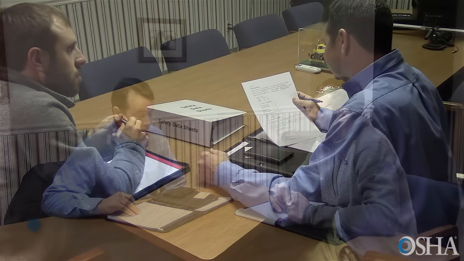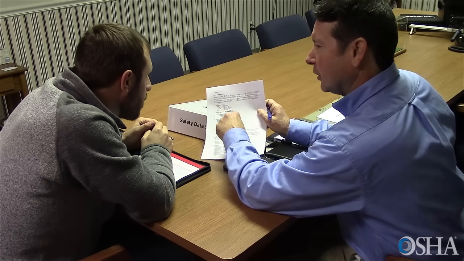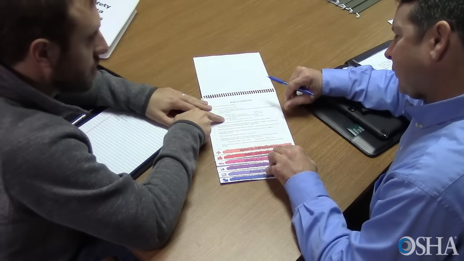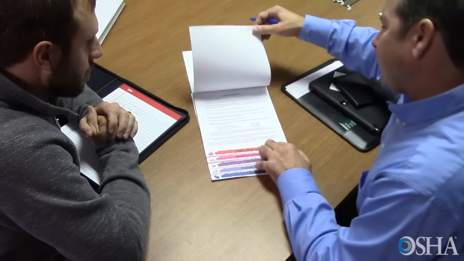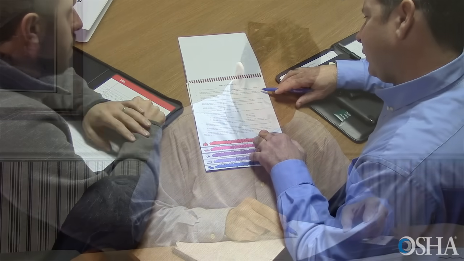After the walk-around, the compliance officer holds a closing conference with the employer and designated representatives to discuss the findings, possible corrective procedures, and reasonable timelines for correction. The compliance officer also discusses potential courses of action an employer may take following an inspection, as well as available consultation services.